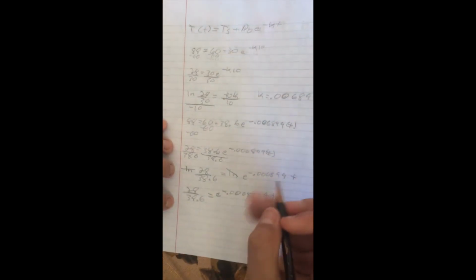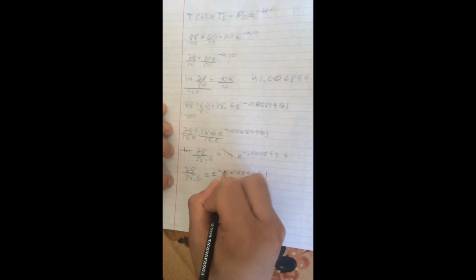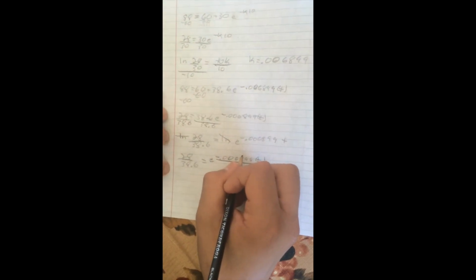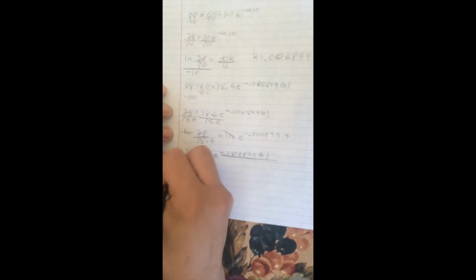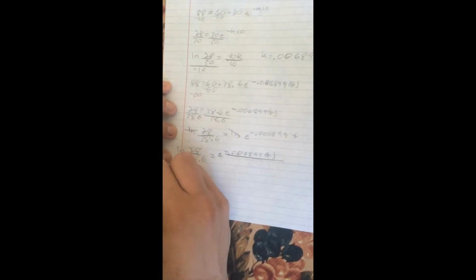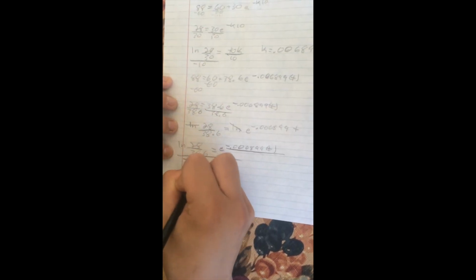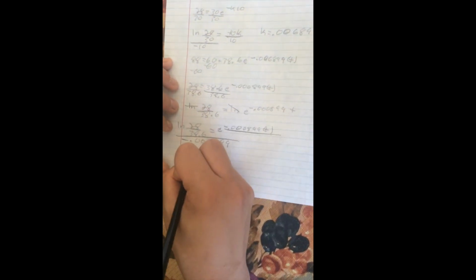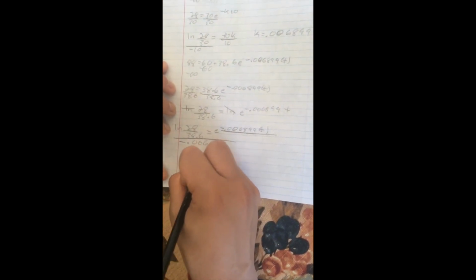And that simplifies, and you divide this by the negative 0.006899 because you know what e is. So then you do the natural log of that over negative 0.006899, and that gives you t, which is 47.